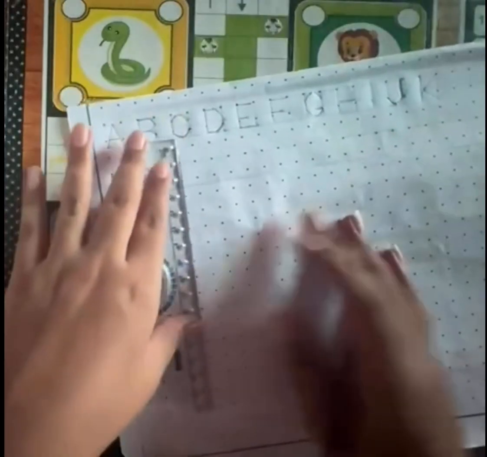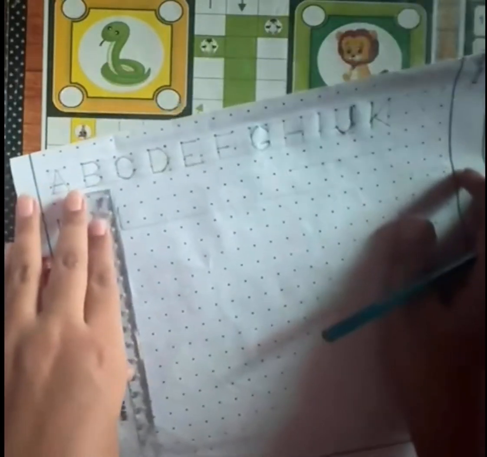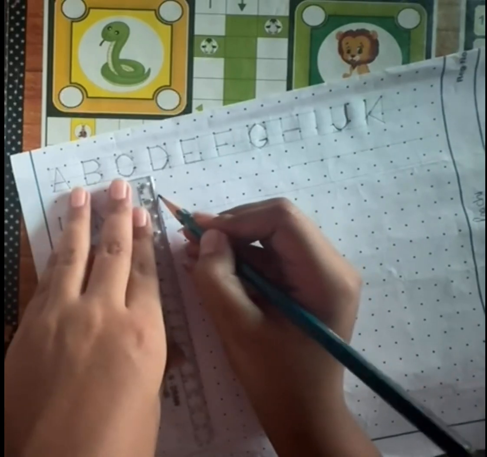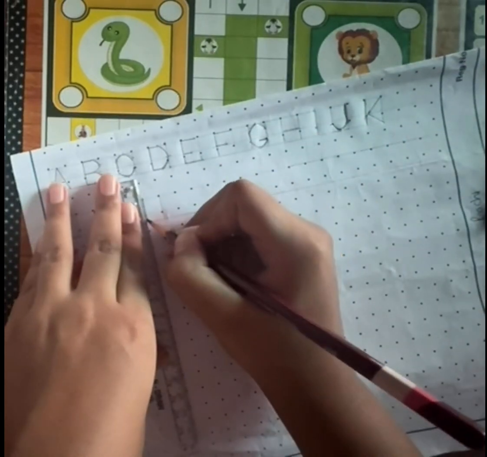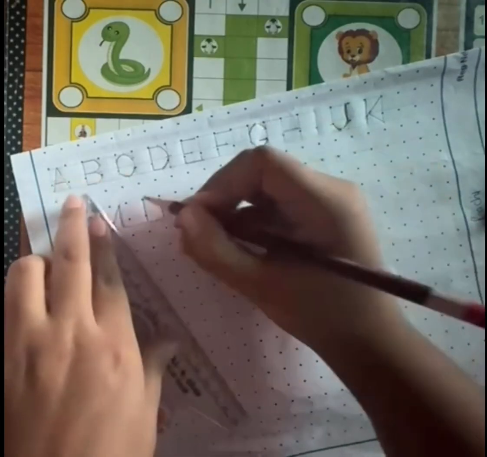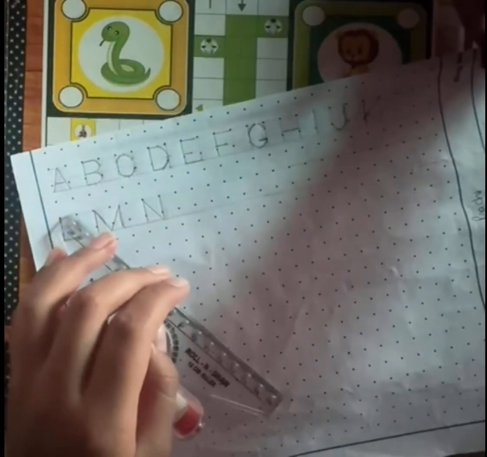So N is very simple, you don't have to do anything, there is nothing in N. So I will take the box from here. Okay, from here I will take the box, and we will just use this pencil to join this and this point. This becomes our N. There is nothing in N, so there is O.